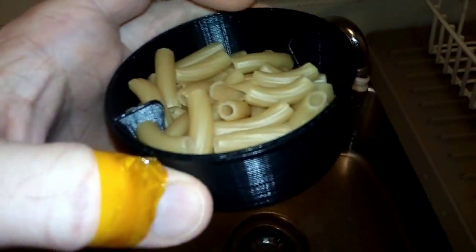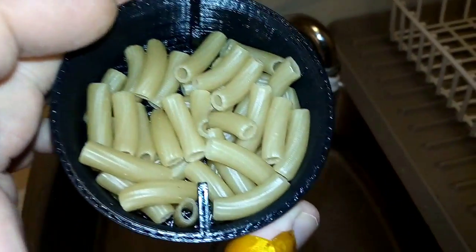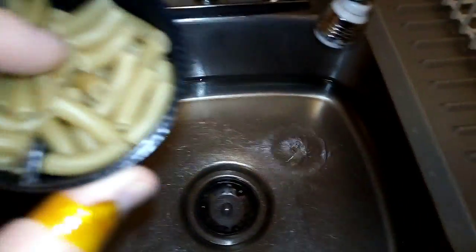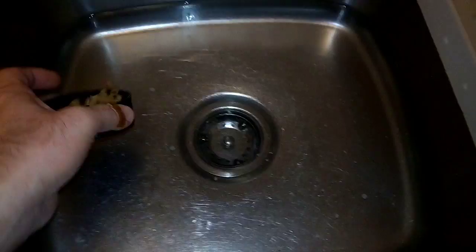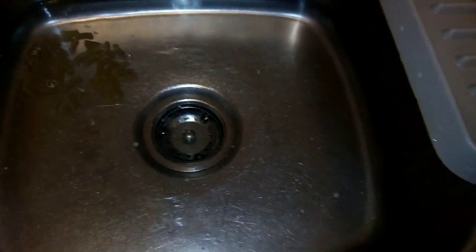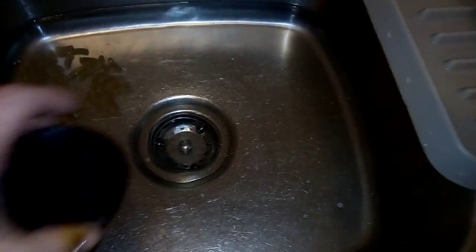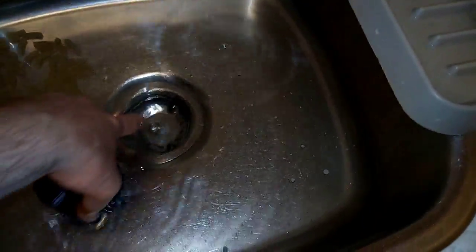Alrighty, so I have the strainer here. I put some macaroni. Hopefully it'll float. I'm not sure. I don't think it will, but that doesn't matter. So we'll just throw it in here. And I got to put it over there because I got to quickly take out this plug. Throw that one in there.